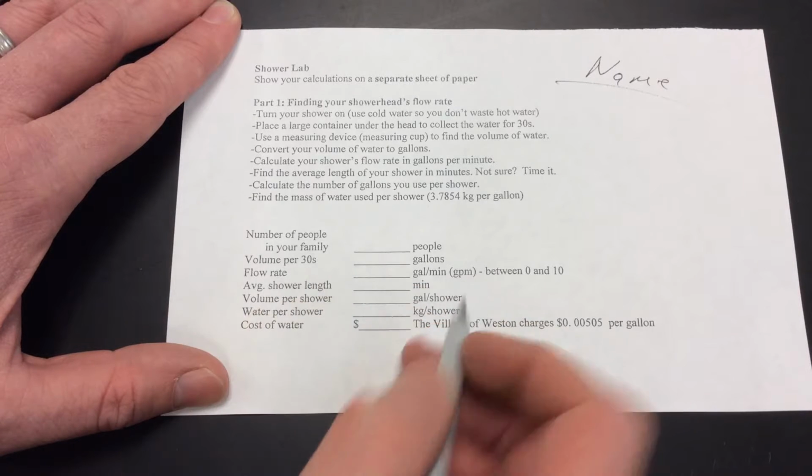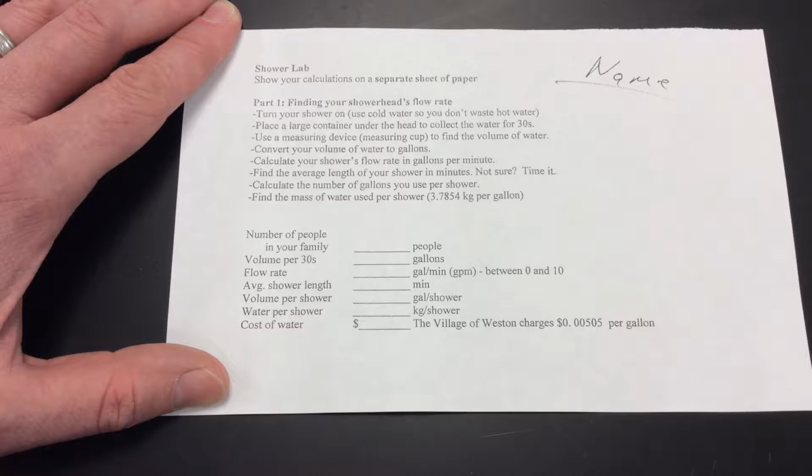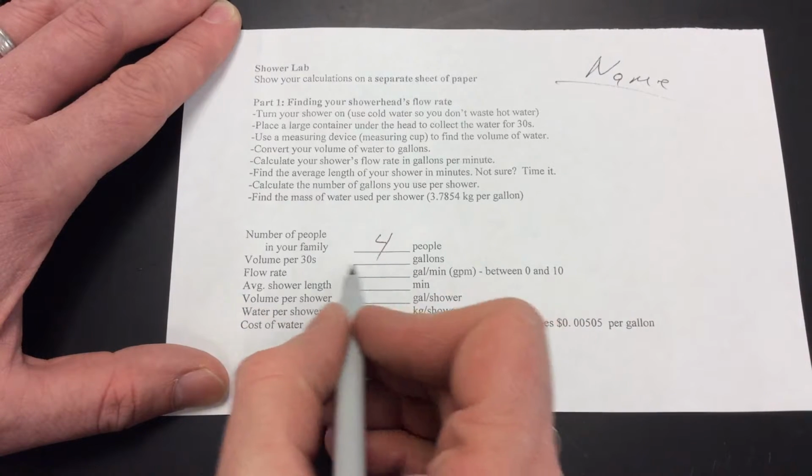But the idea is number of people in your family. It's the idea of how many people are in your house. Do you include your brother who's off at college or not? I guess that's up to you. Currently, we have 4 people in our family in my household.